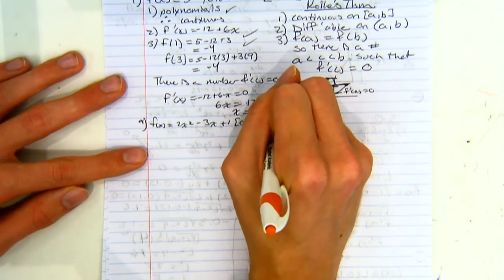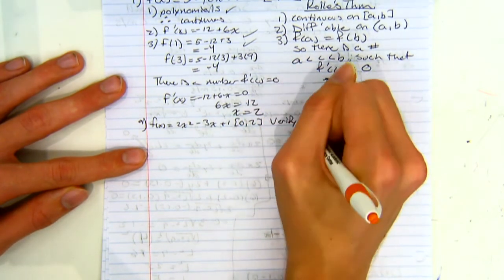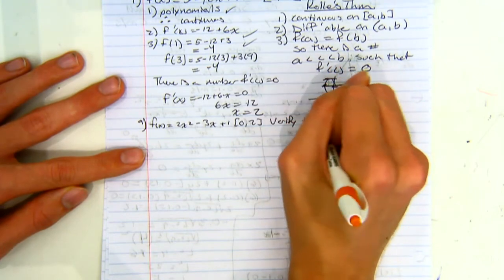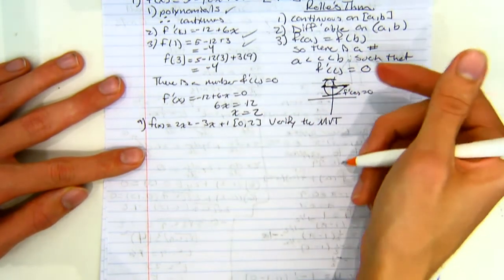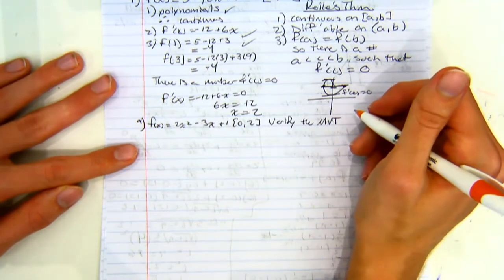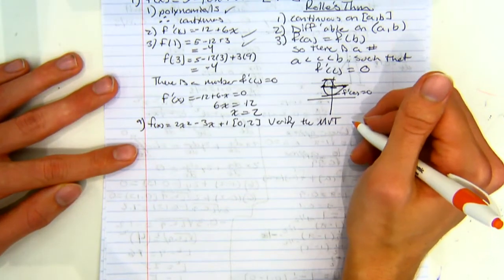So for this one, we're going to do something similar, but we're going to verify the mean value theorem. One of these will show up. It's either going to be Rolle's or mean value. I doubt both, but maybe.